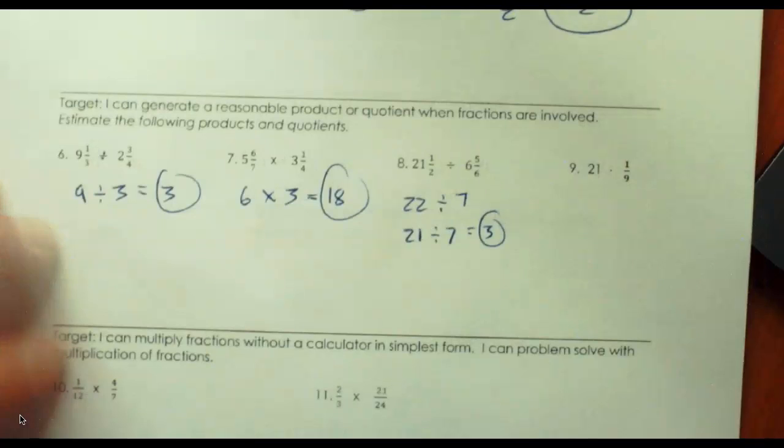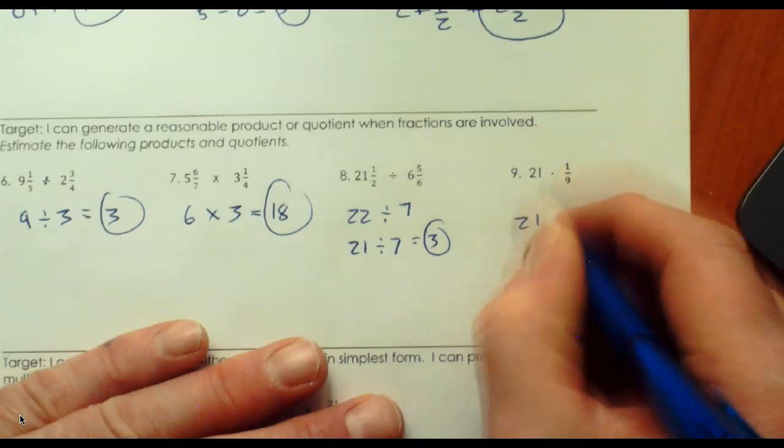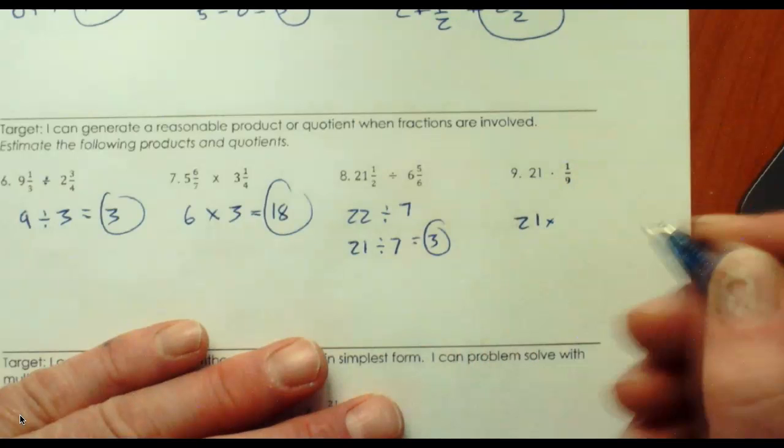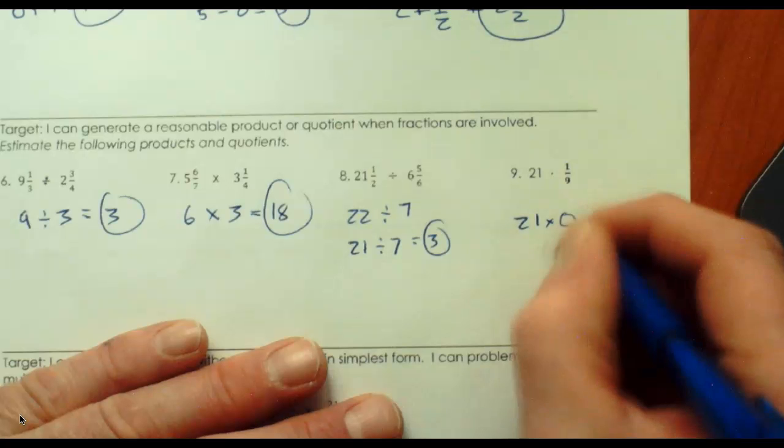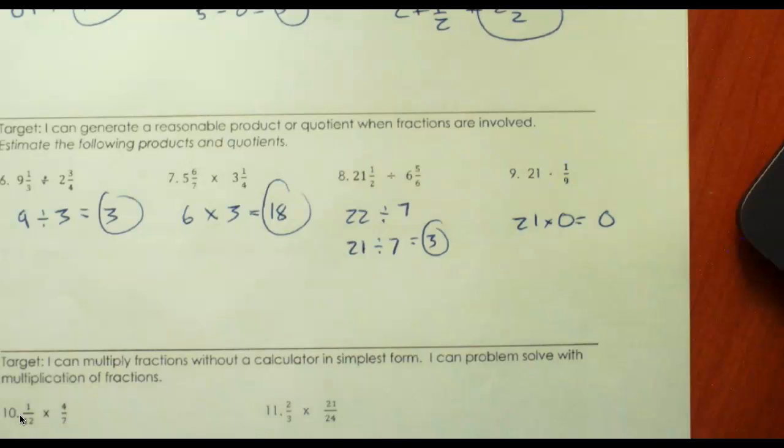This last one, 21 times 1/9. So 21, well, 1/9 is really closer to 0. So 21 times 0 is 0. Now, does that mean that 21 times 1/9 is 0? No. It just means that my answer in this case is going to be very, very small.